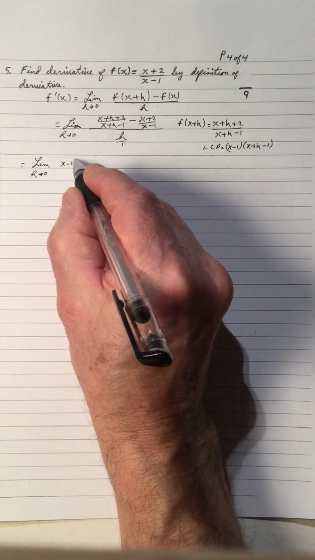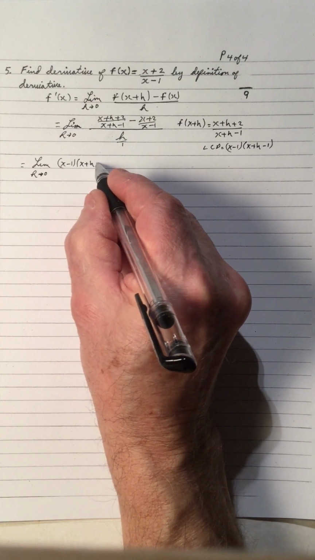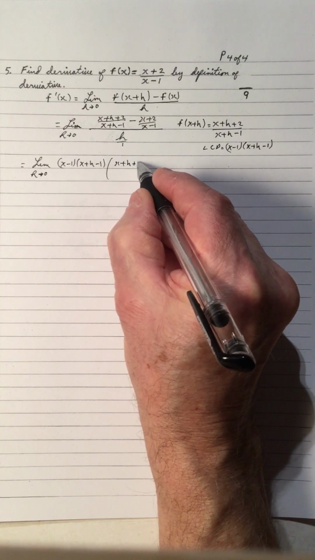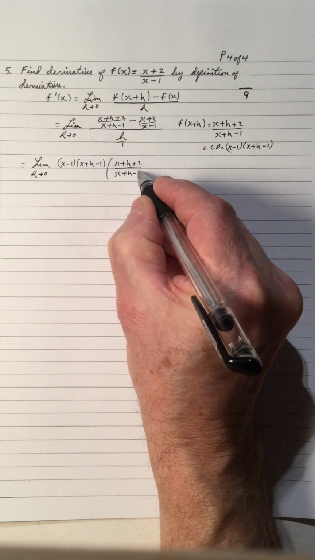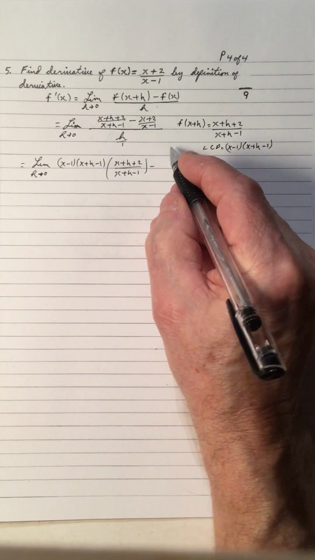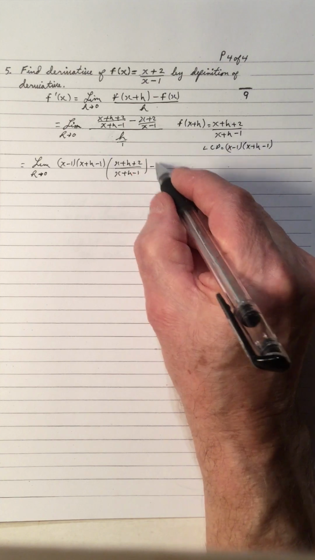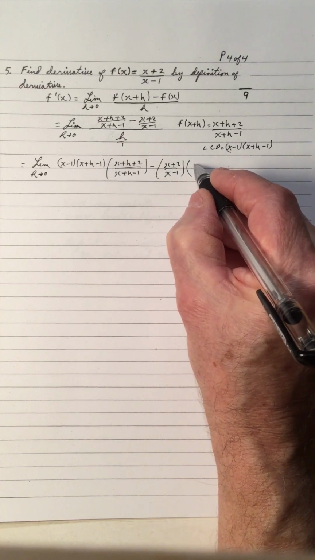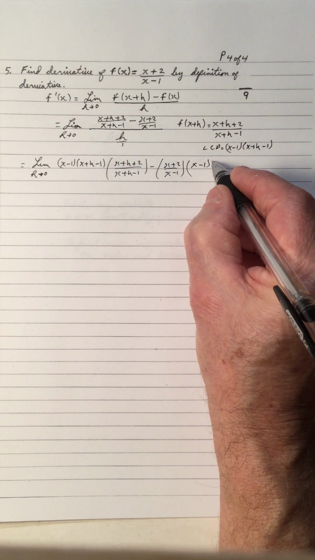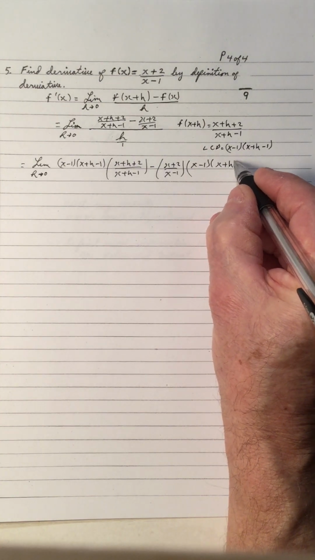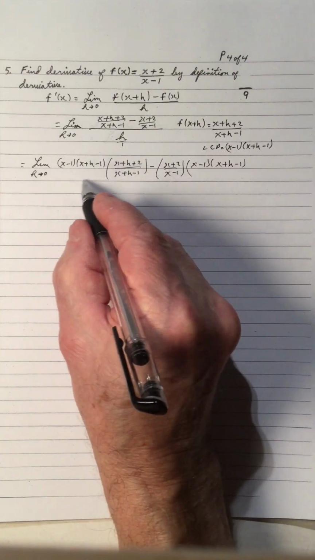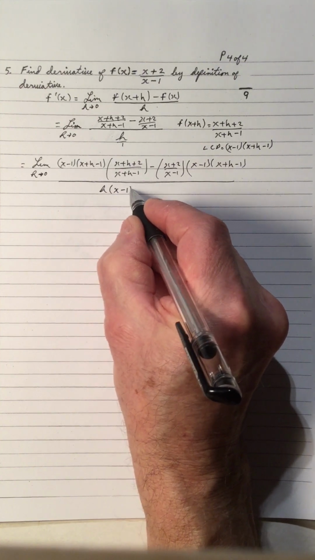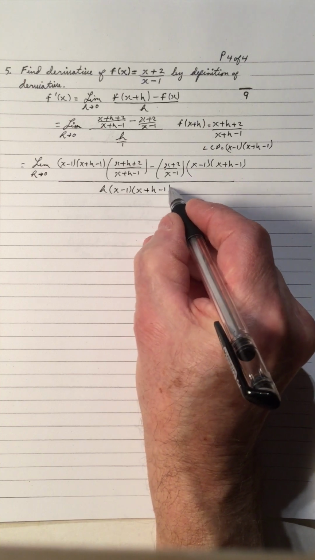So we get x minus 1, x plus h minus 1 times this fraction, which is x plus h plus 2 over x plus h minus 1, subtract, and now we'll do this fraction, x plus 2 over x minus 1, and the LCD, x minus 1 times x plus h minus 1, okay, all over h times x minus 1 times x plus h minus 1.